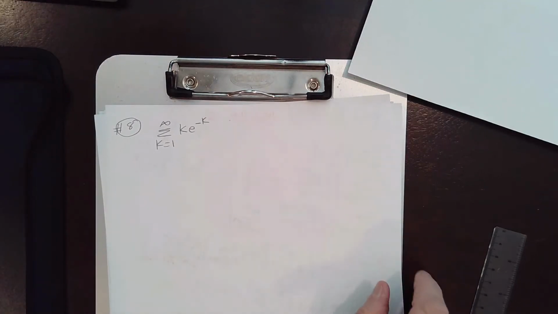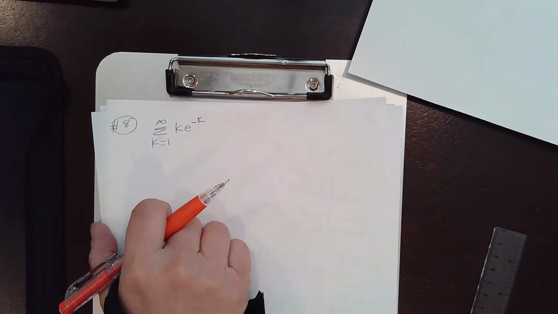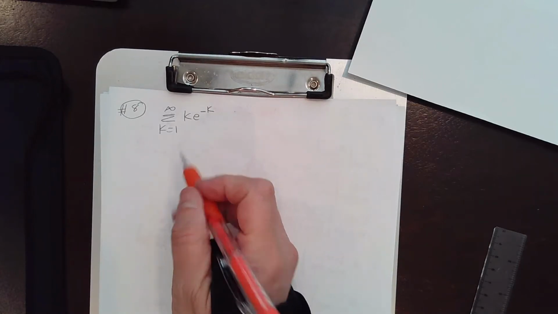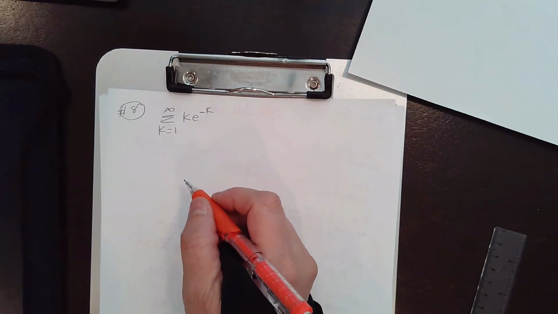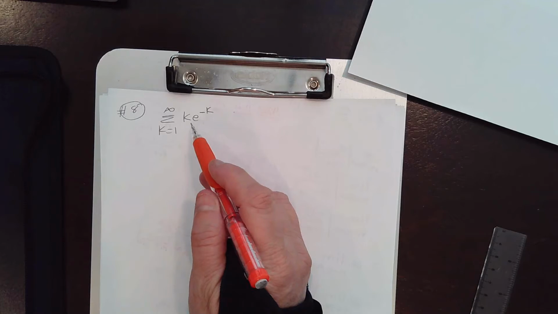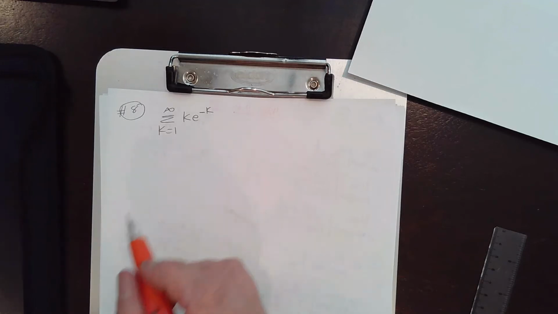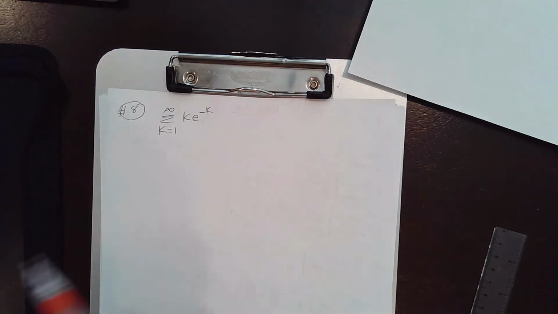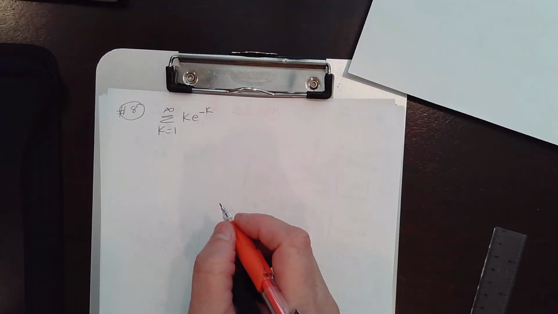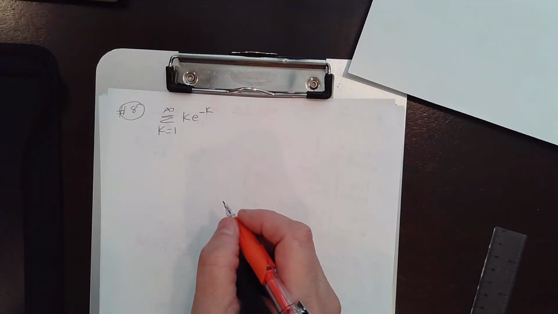Alright, so we're going to be doing more problems from 11.6. Here we have number 8. The sum of k going from 1 to infinity of k e to the negative k. It's the same question as the previous problems. Use the ratio test to determine whether the series is convergent or divergent.